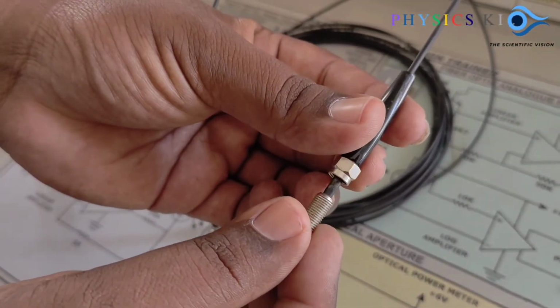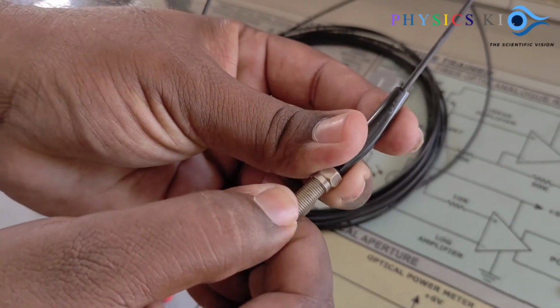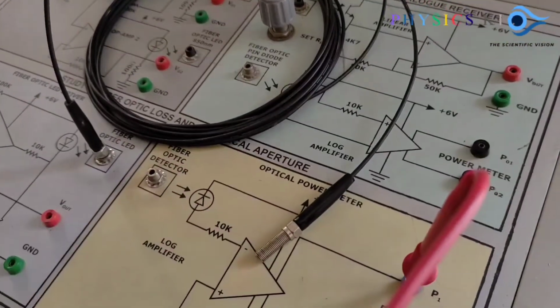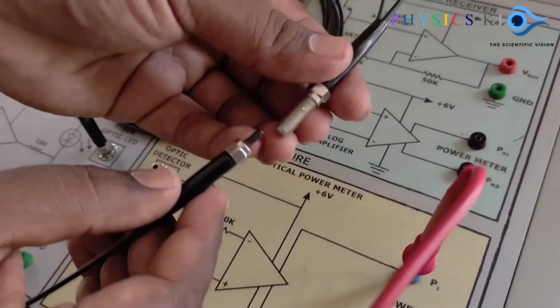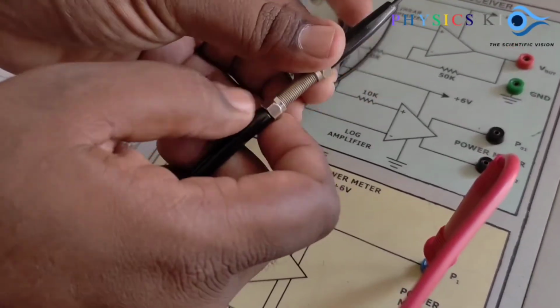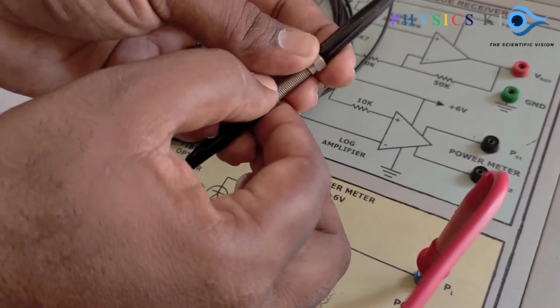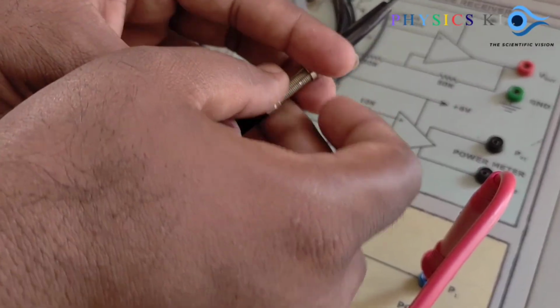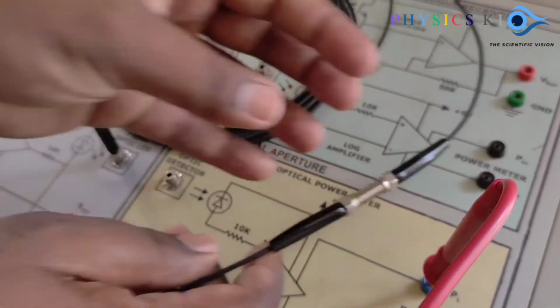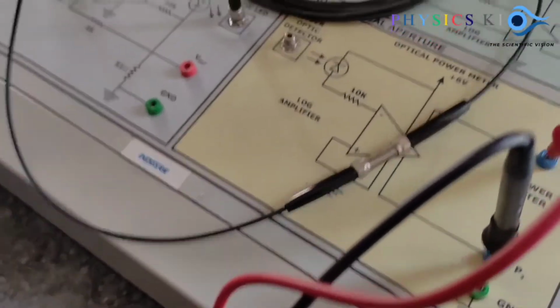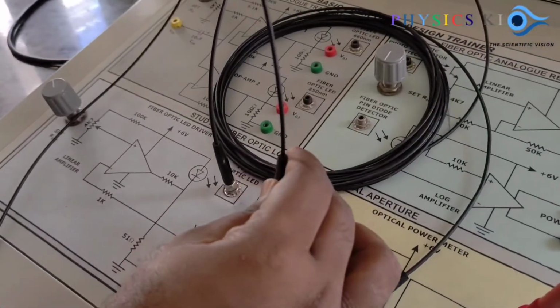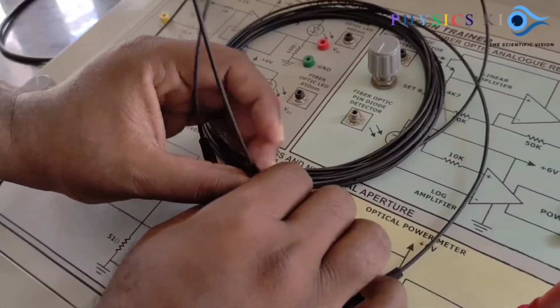Now fix the coupler here and attach the 1-meter optical fiber cable, because I want to calculate the loss in the 1-meter optical fiber cable. So I am connecting here, and the end point of this 1-meter optical fiber cable, connect to the output node.